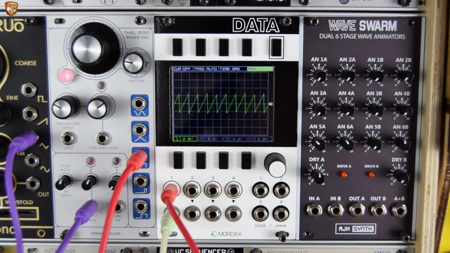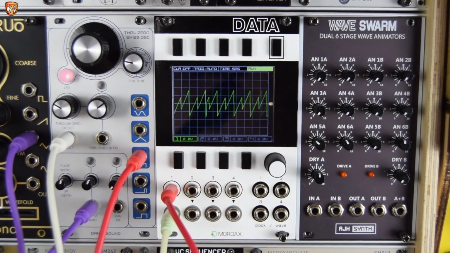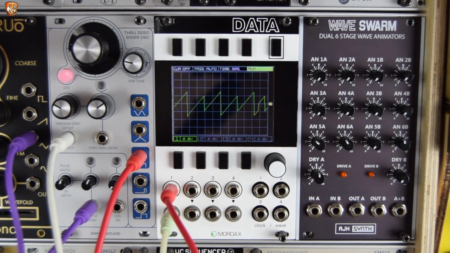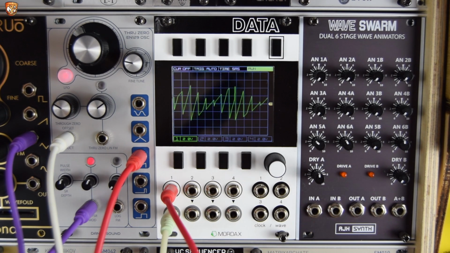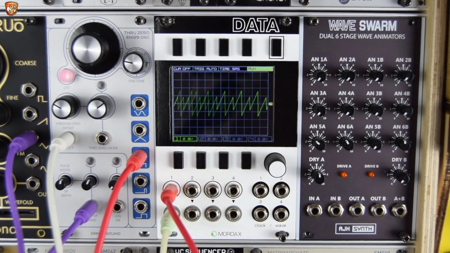Let's add a pitch sequence and see what kind of effect this has. Some nice audio rate overtones to be had.